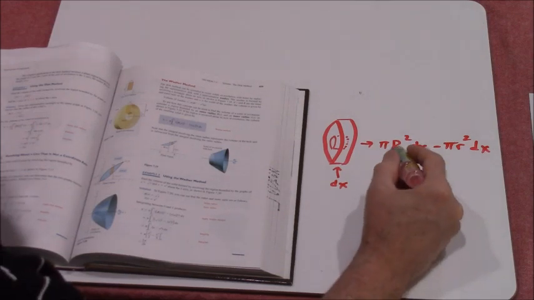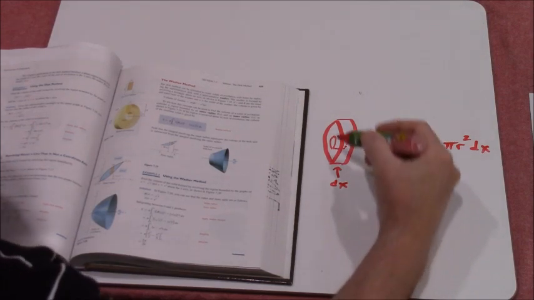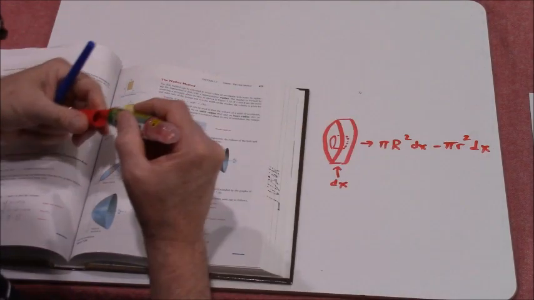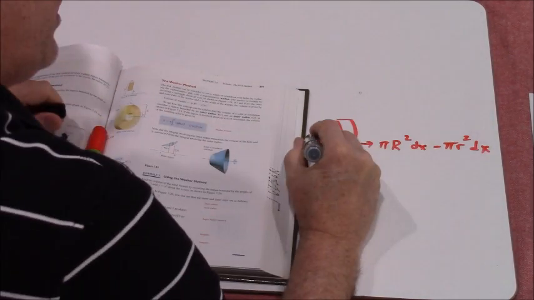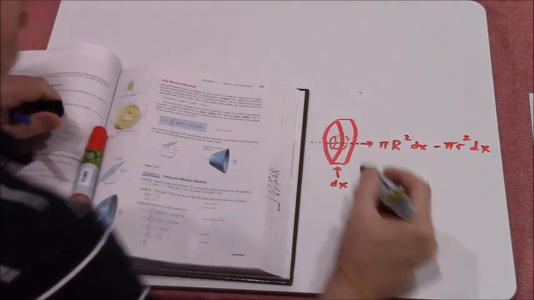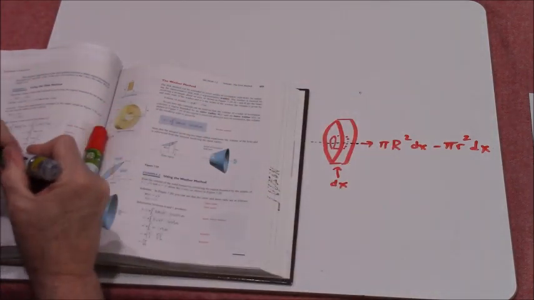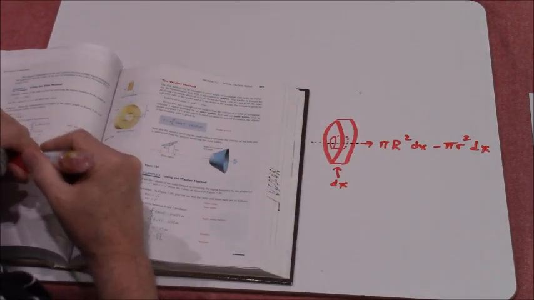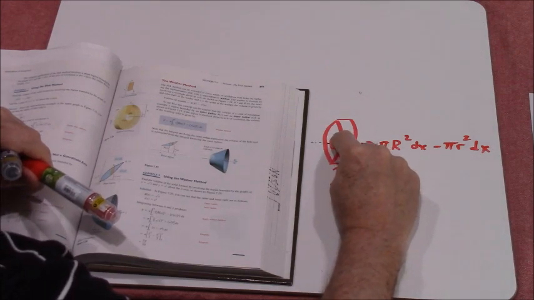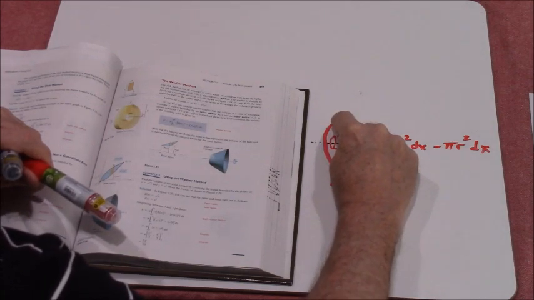And what I'm doing here is I'm thinking that the capital R is the big radius. We've got our axis of rotation. This would be the line that we're rotating our curve around. And so our big radius would be the distance from that line that we're rotating around up to the edge of the curve.